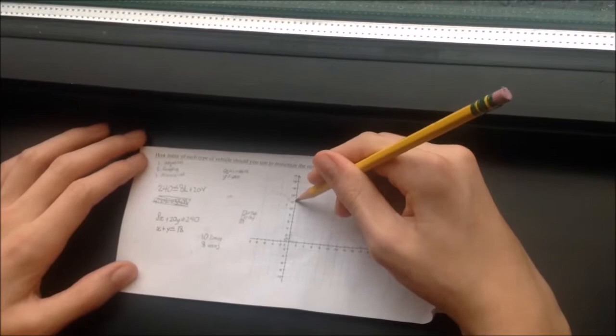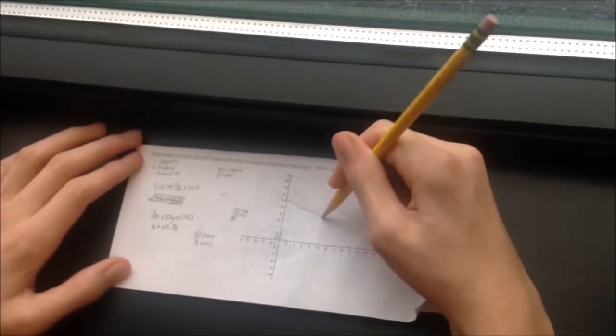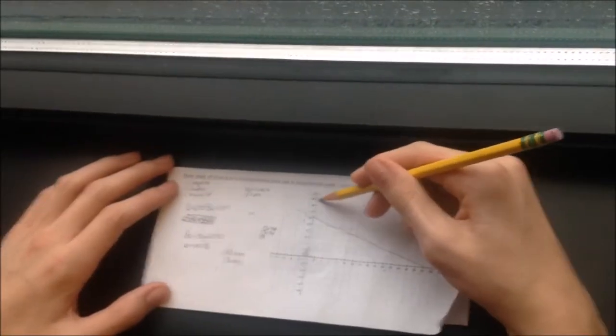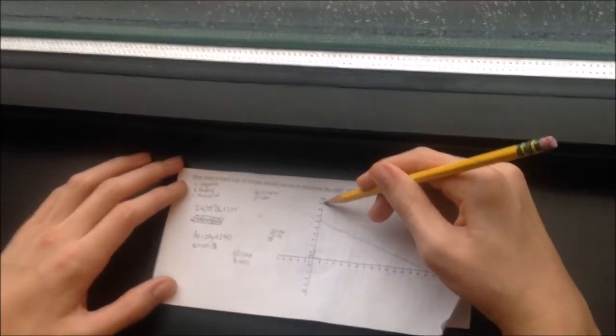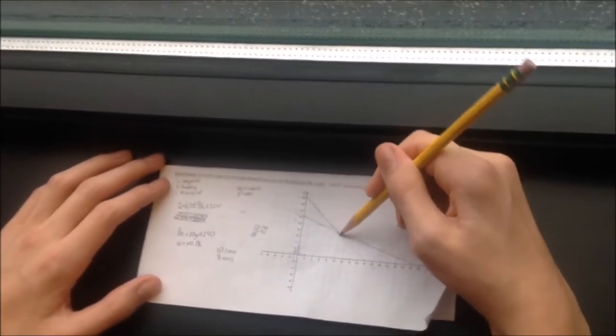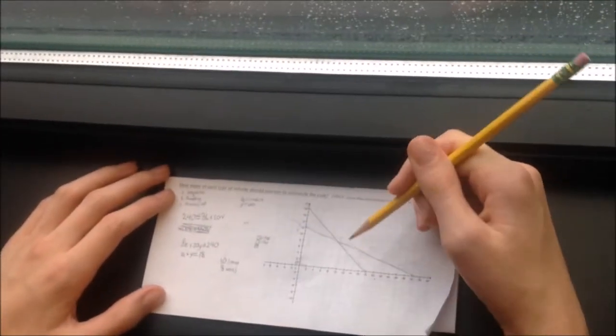For the next inequality, 8x plus 20y is greater than or equal to 240, we just used standard form to figure out the line and its slope. Inequality x plus y is less than or equal to 18, we once again use standard form to figure out the x and y intercepts and the slope.